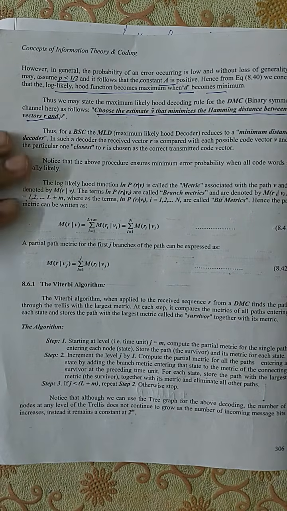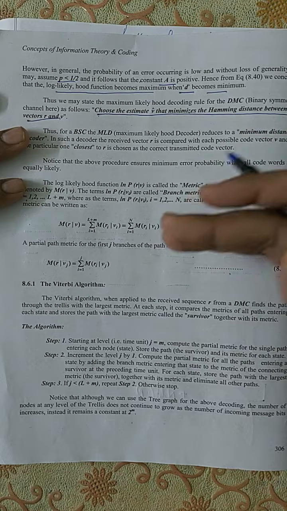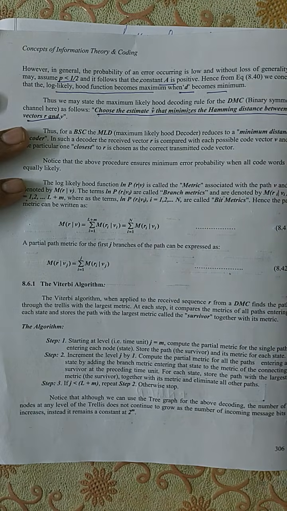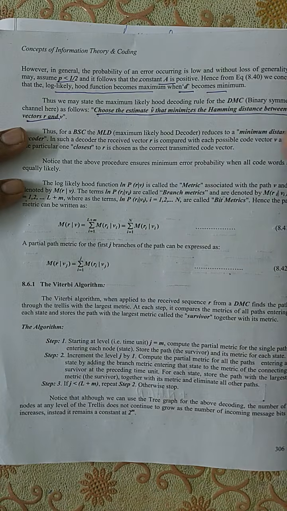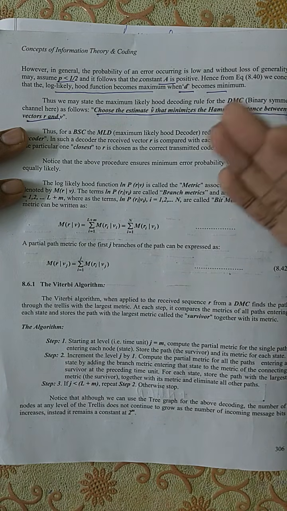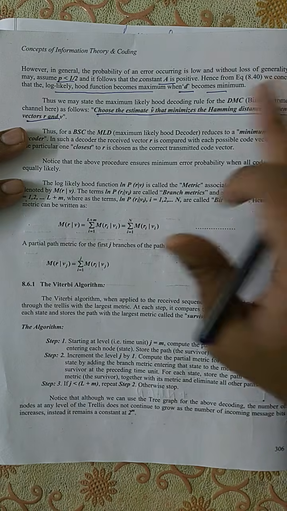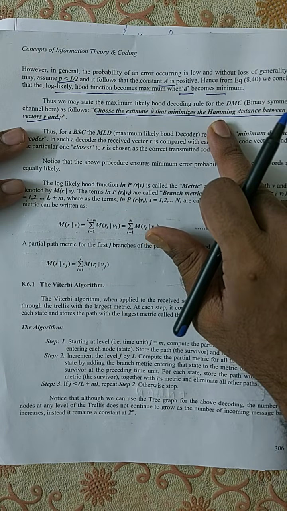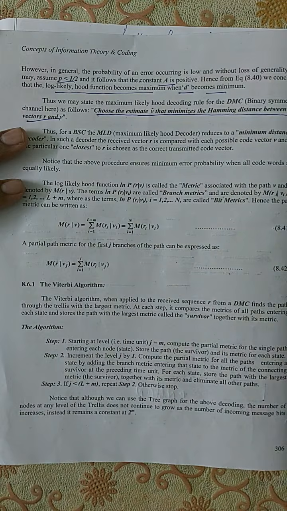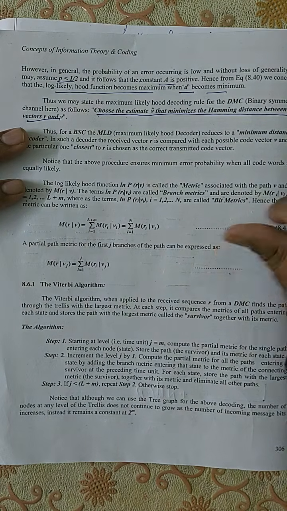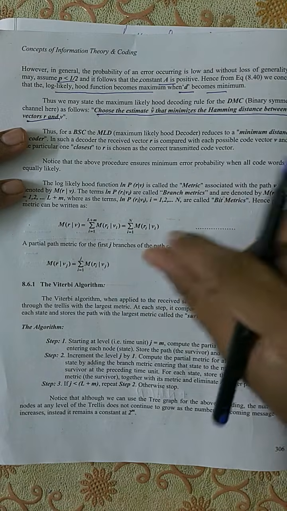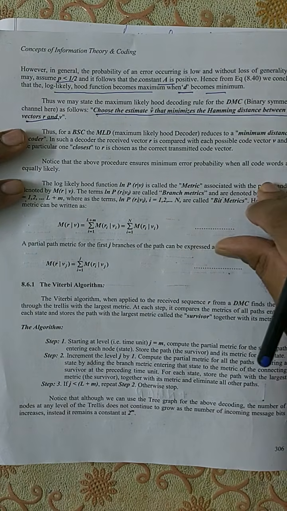That is, in maximum likelihood decoding you don't need to apply the log likelihood function for everything. Even if you don't know what the log likelihood function is, you still don't have to find it. What you need to find is the Hamming distance, and that is very easy to find and compare. Just compare each output bit, see where they are different, and see which path has the least different bits.